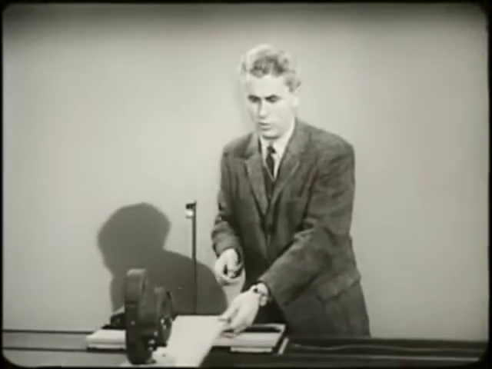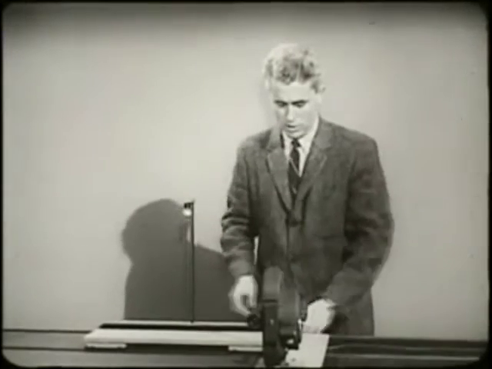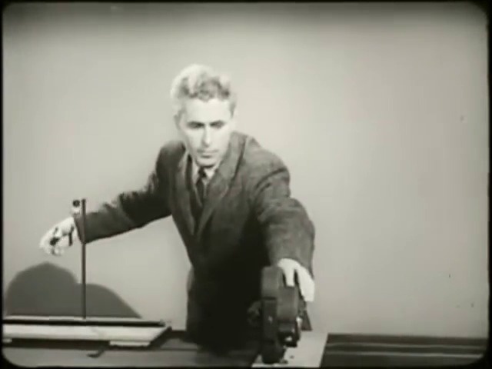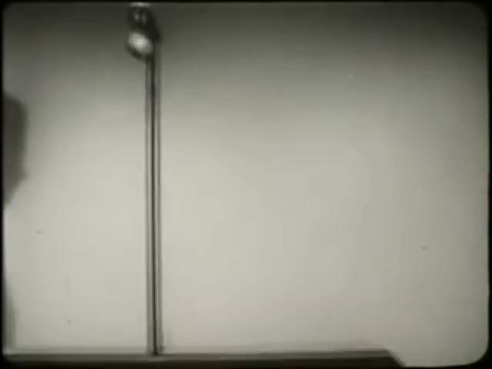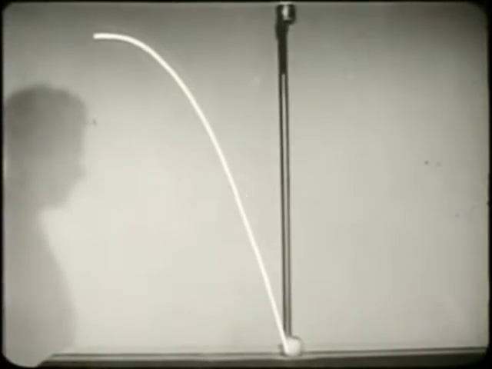Now I'm going to do the experiment again. And this time, I'm going to let you watch the motion through a slow motion camera, which is fixed here. As the cart moves by, the ball will fall, and you can watch in the slow motion camera. I'll show you this again. This time there'll be a line on the film so that you can see the path. I think that you can see that the path of the ball is a parabola.